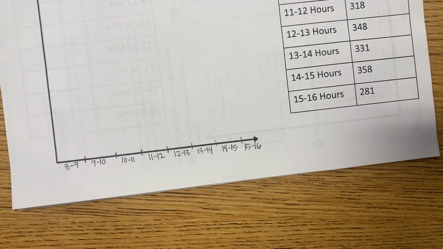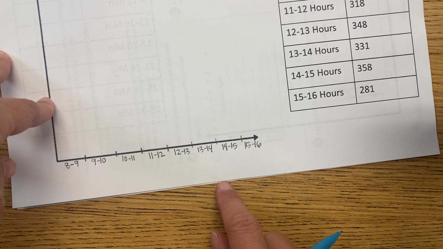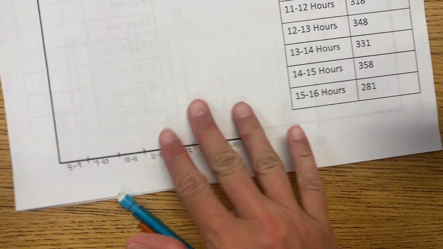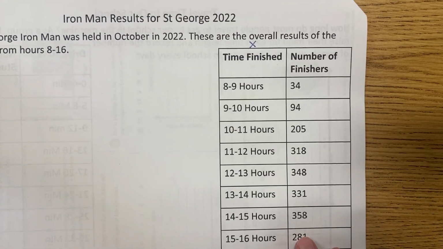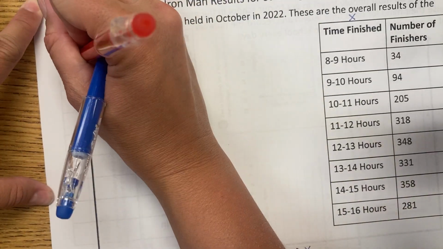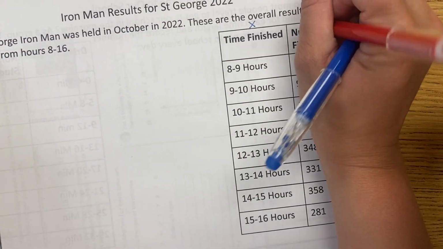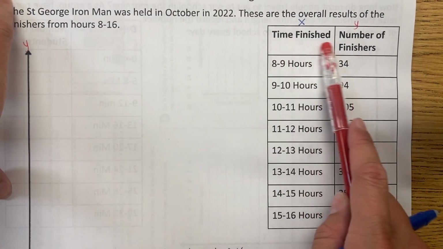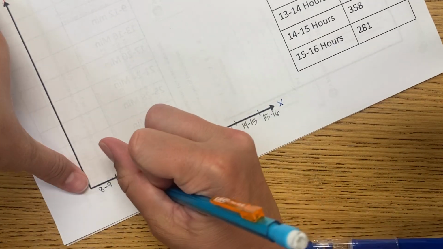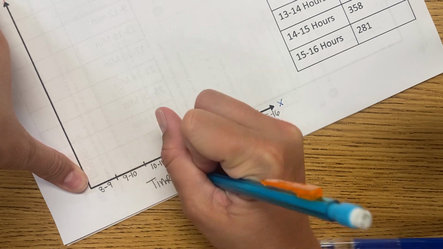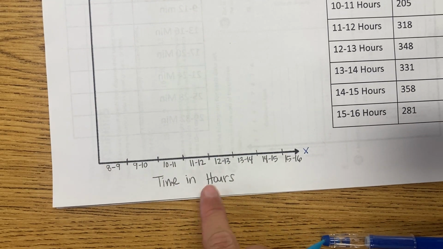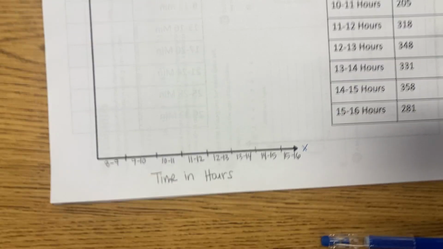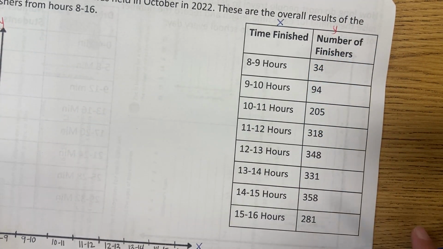All right. What am I missing, guys? What am I missing? Labels. So remember, x-axis, first part of my table. Y-axis, second part of my table. So this first part, time finished. Okay, so I'm going to put time, and I'm going to write in hours. Okay, this is going to represent my time in hours. 15 and 16 doesn't mean minutes. Whew, that'd be fast. And this one is the number of finishers.